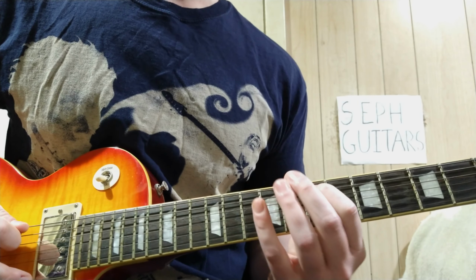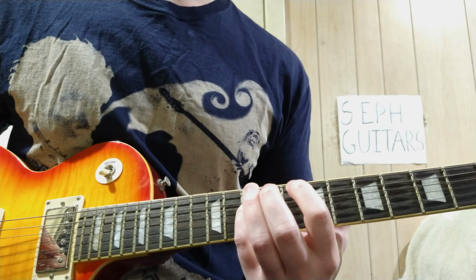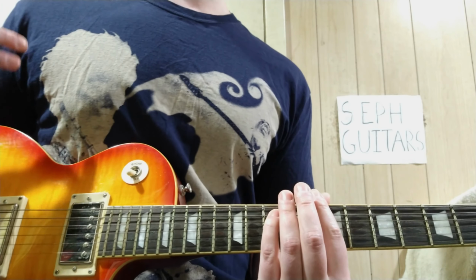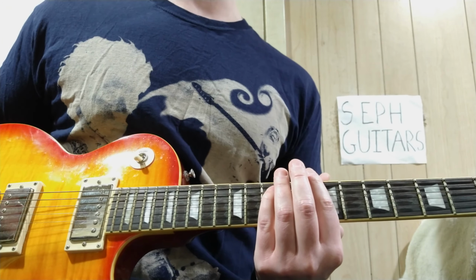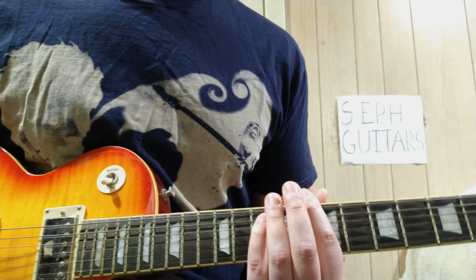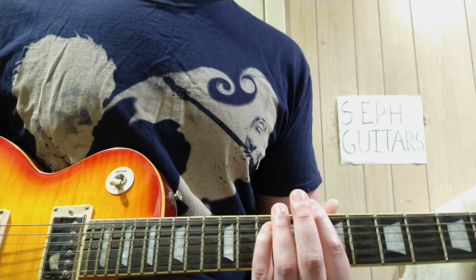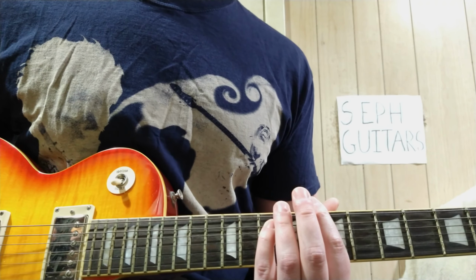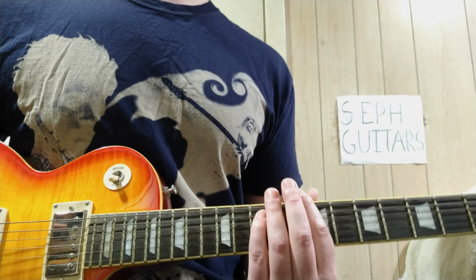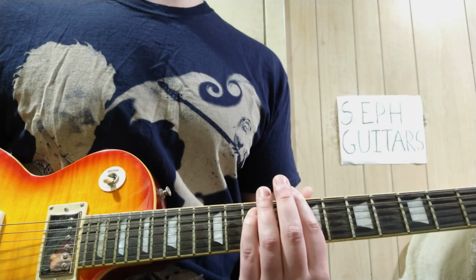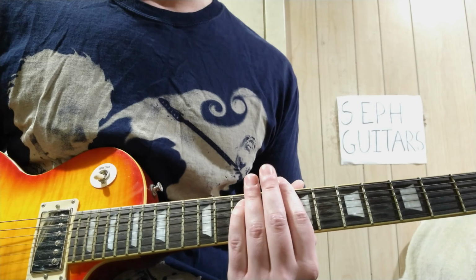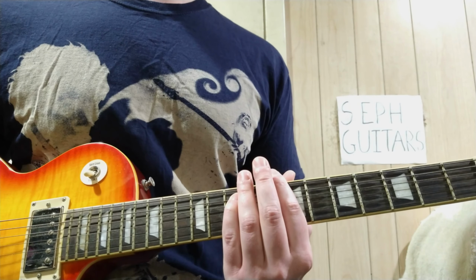C, D, E, F, G. So if you said G Mixolydian, it's G, A, B, C, D, E, F, G. G to G. Now you're thinking to yourself, wait, it's not F sharp, which is the G major. It's the F, which is all no sharps and flats. So you're still thinking, wait, those are all no sharps and flats. Yes, because G Mixolydian is the fifth note.